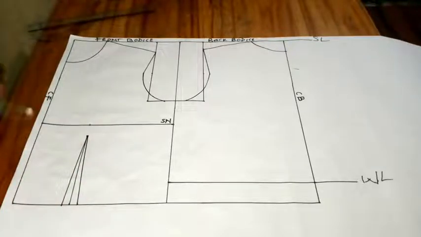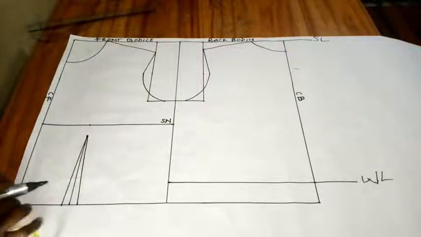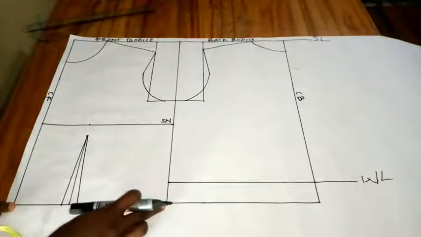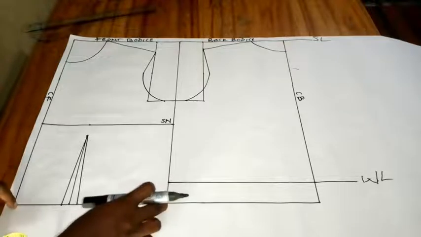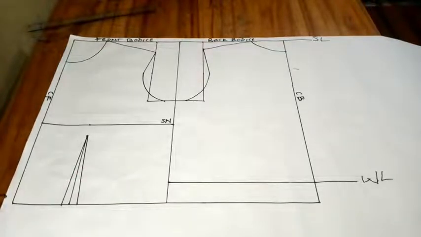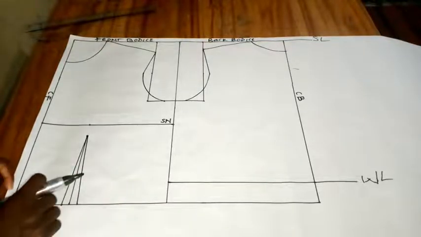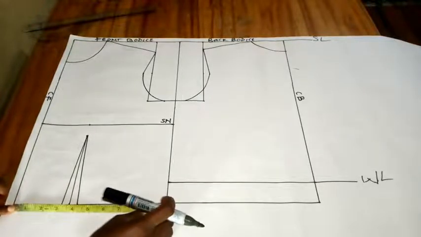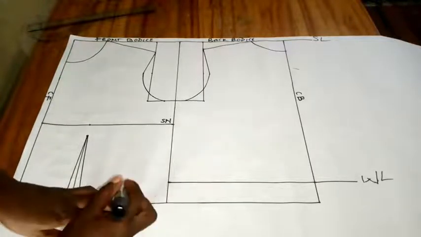So now that I've done the dart, for the front, this is my waistline. So I'm going to put my waistline measurement, and my waist is 31 divided by 4, which will give me 7.75. So this is 7.75.